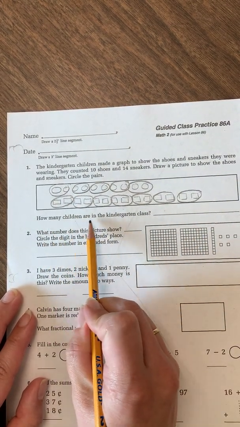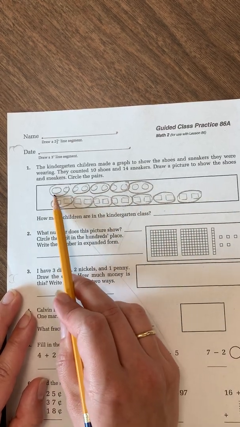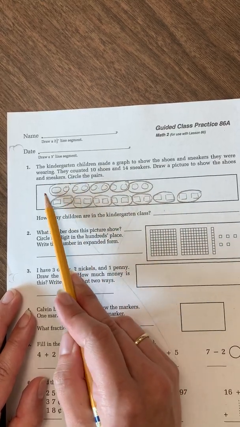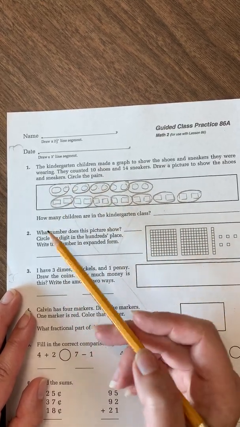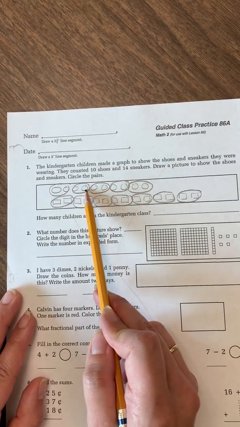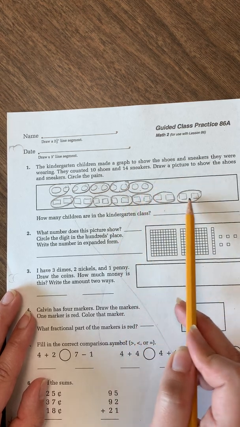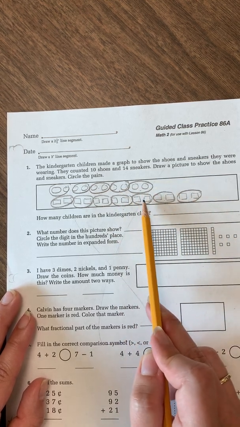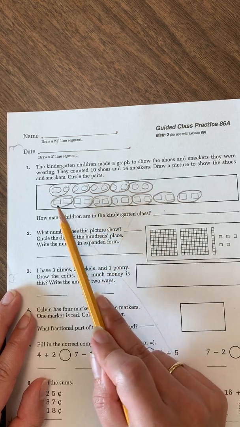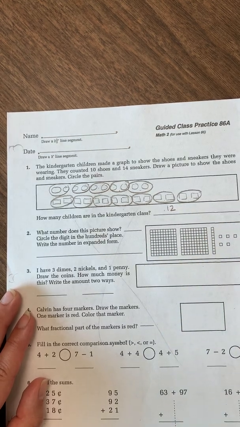How many children are in the kindergarten class? Well, if each child wears a pair of shoes, we have to count the circled pairs. 1, 2, 3, 4, 5, 6, 7, 8, 9, 10, 11, 12. There are 12 children in the class.